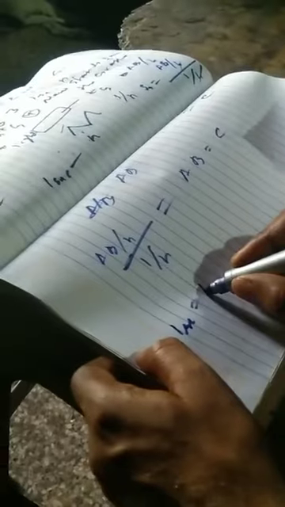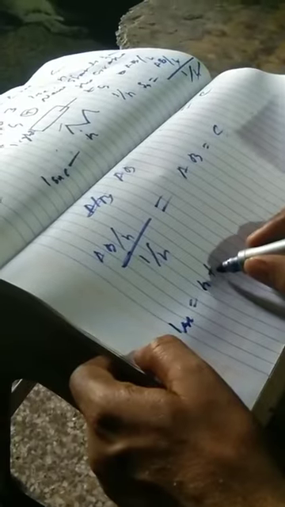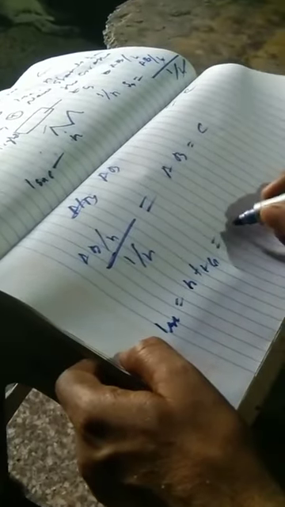Okay? Here in 1 second, n number of sheets is being covered. But the time taken to cover each sheet is Tg. So here in gravitational field, 1 second is equal to n times Tg, and n times Tg is 1 second in deep space.